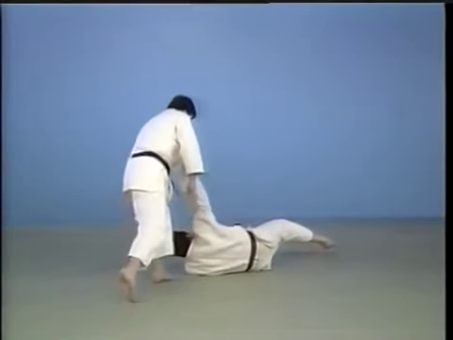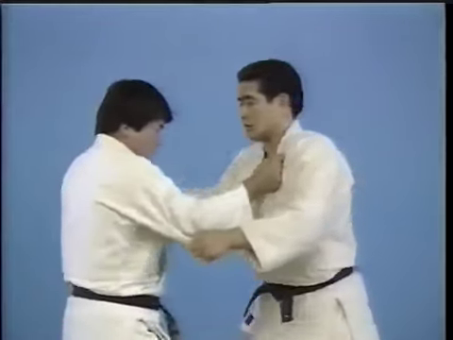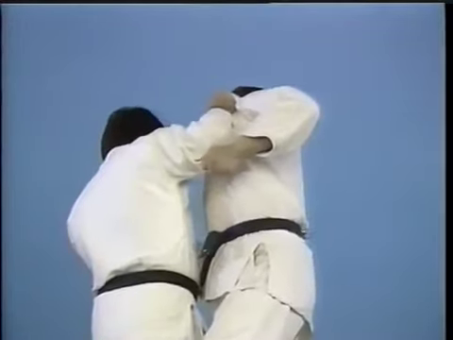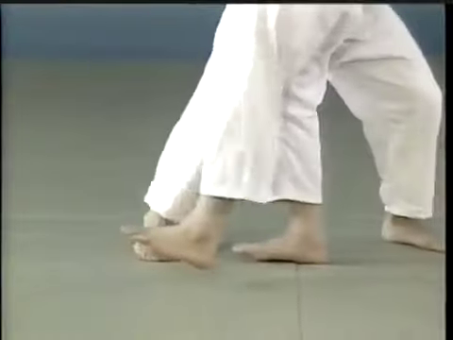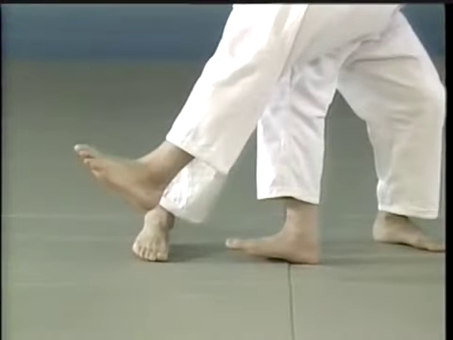Using your right hand, you pull up your opponent by grasping his left collar. You make your opponent lose balance by causing him to raise his left foot and shift his weight to his right heel.